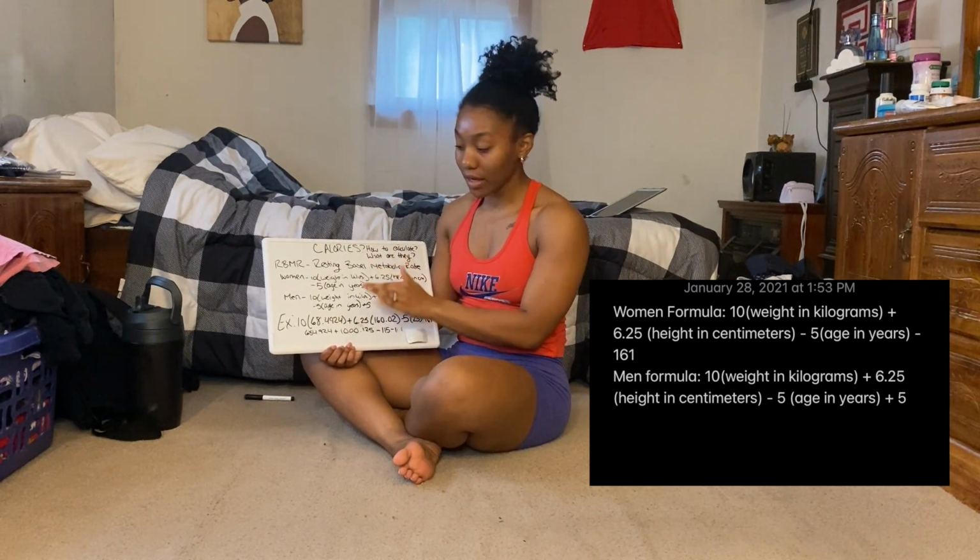So that's the women. And then for men, it's going to be 10, again, times weight in kilograms, plus 6.25 times height in centimeters, minus 5 times age in years, but this time you're going to do plus 5. So if you're a male, that's the difference right there.